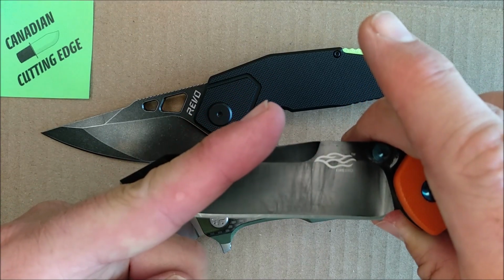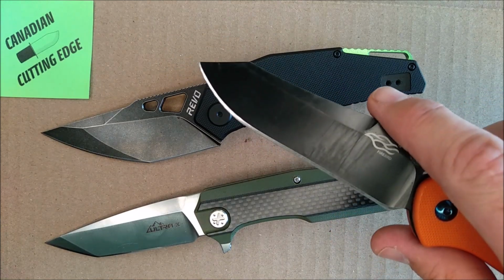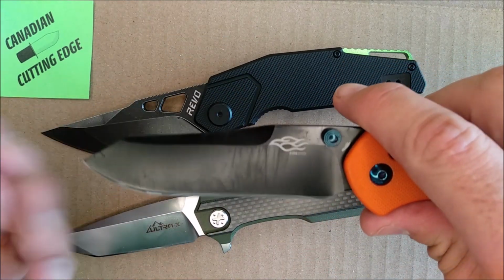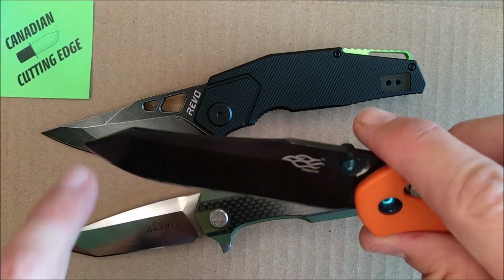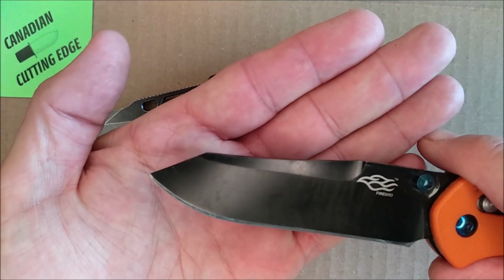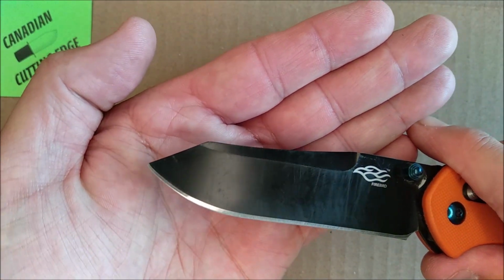Well, then they're going to call that a Wharncliffe, right? I'm not going to say they're wrong. It's just I don't use that term. I call this either a spade tip blade or a clip point blade because it clipped off the end. So you decide what you want to call it. I'm just telling you the way I call it when I do my reviews.